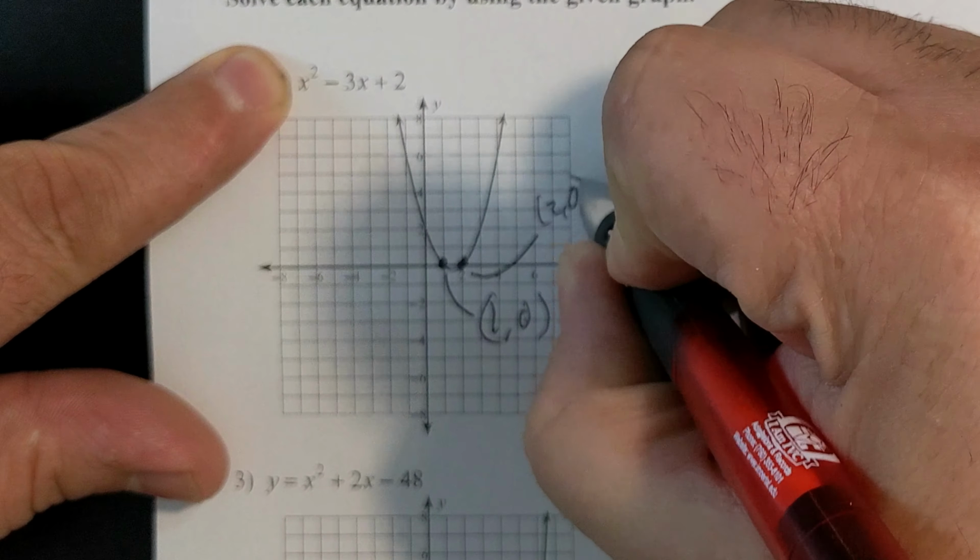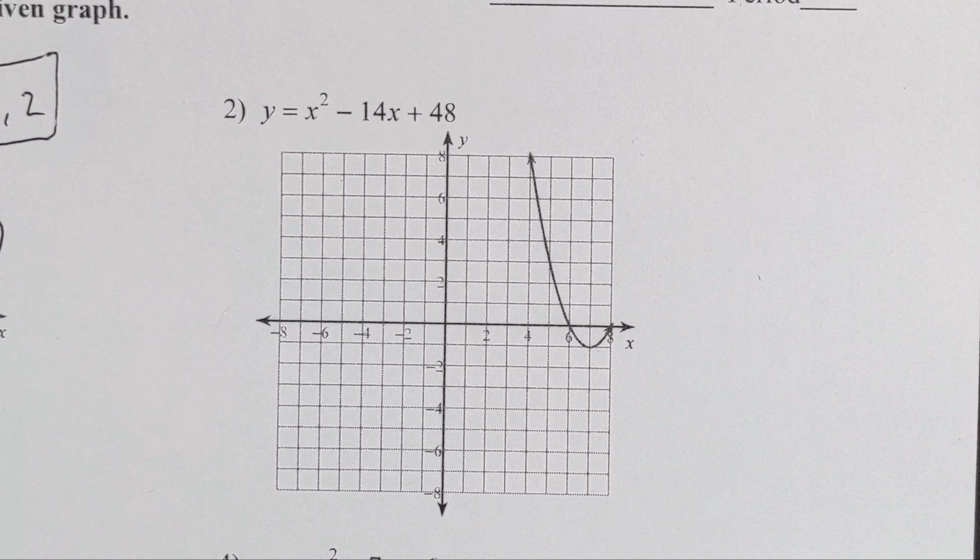And that makes it so that your answers to this equation, x squared minus 3x plus 2 equals 0, would be x is either positive 1 or positive 2. And that's it. On the next one, the graph's already given to you again.